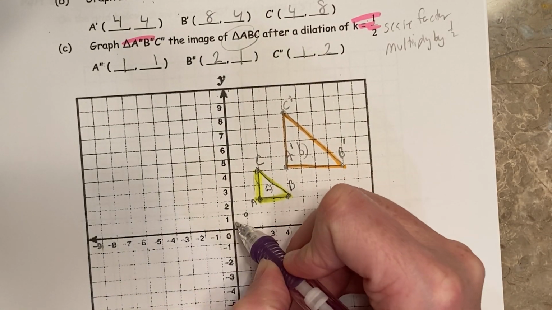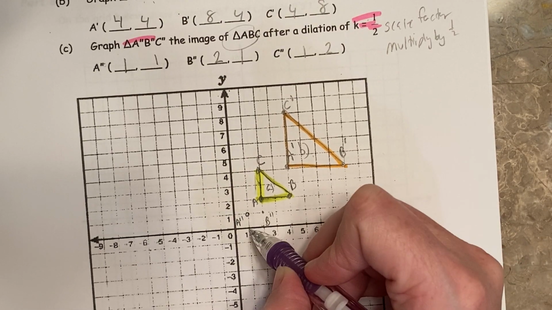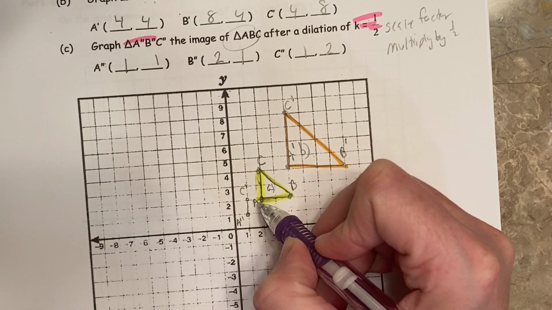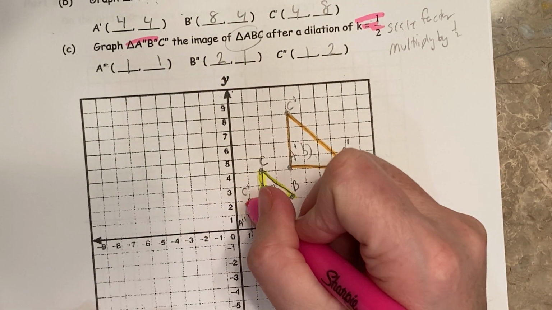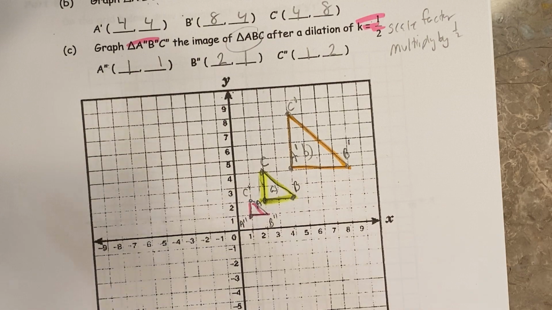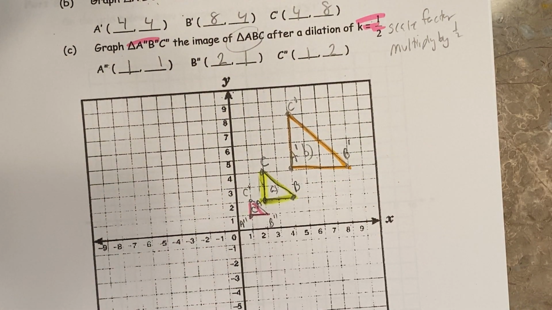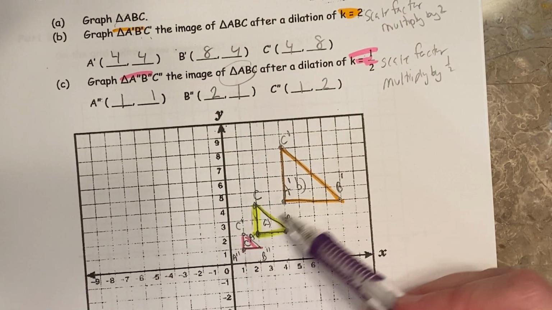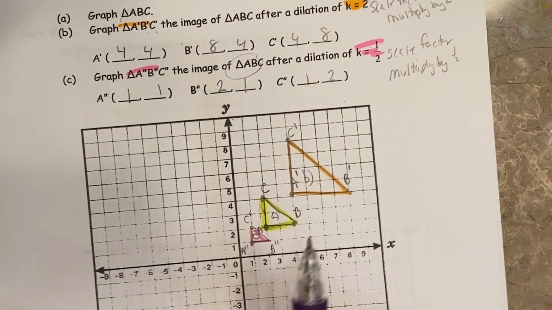Now we're going to graph the double prime. So (1, 1) is A double prime. (2, 1) is B double prime, and (1, 2) is C double prime. So it's a little baby triangle. And this one, again, is a reduction. This is part C. And there you go. You have your original, you have an enlargement by 2, and a reduction by 1/2. So not too bad.